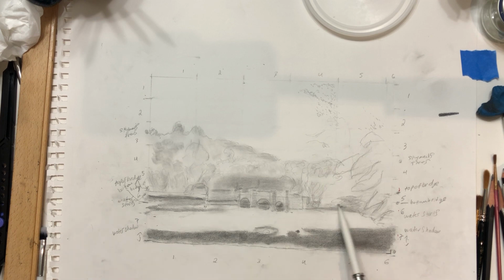Do the same thing over here. It's a little bit darker over here. Some pretty dark values against this plant. And then this portion is lighter, so I'm not going to go too heavy on that.